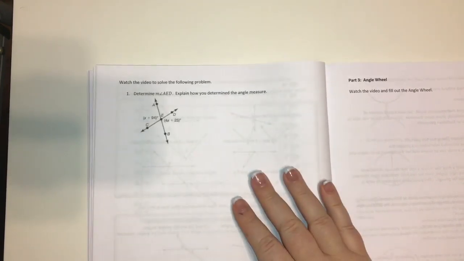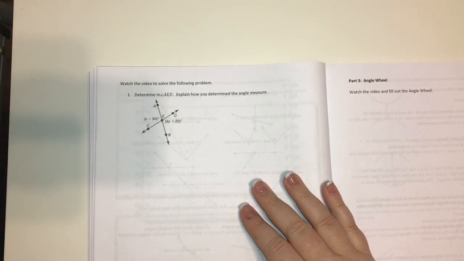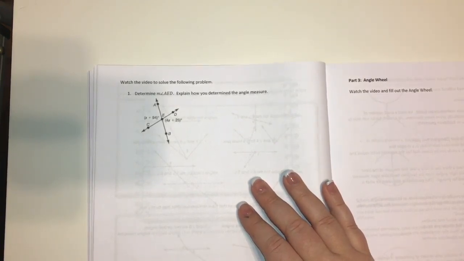So here we have a problem that's kind of complicated. It's got a lot of parts to it, but that's okay. We can fill it out. I always tell my students geometry is kind of like a big puzzle. So you've got to use what you know and then go from there.